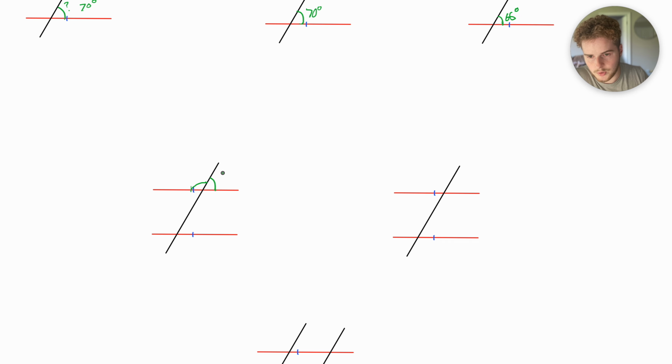But let's say we were given this angle. We know it's 60 degrees. We know that these two red lines are parallel and they're intersected by a black line. Okay? Now your teacher wants you to find this angle. It might seem a little confusing at first, but there's a couple of things we can look at.